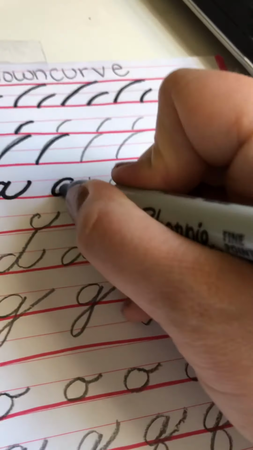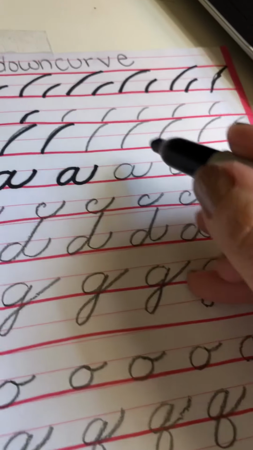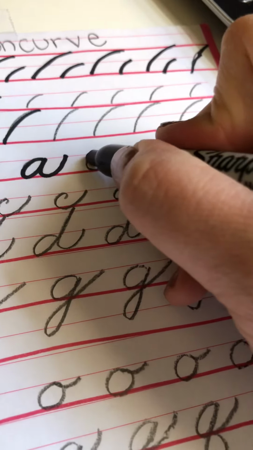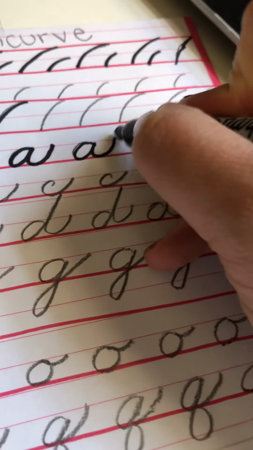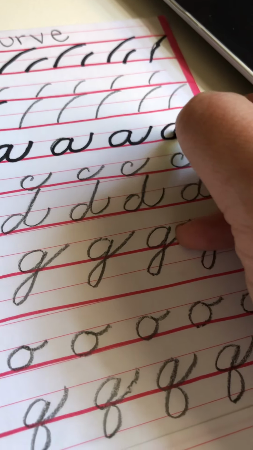So you're going to do that for all of your lowercase a's. Make sure that the tail, as we're calling it, goes all the way up to the middle line to finish your letter. You can do these as many times as you would like.